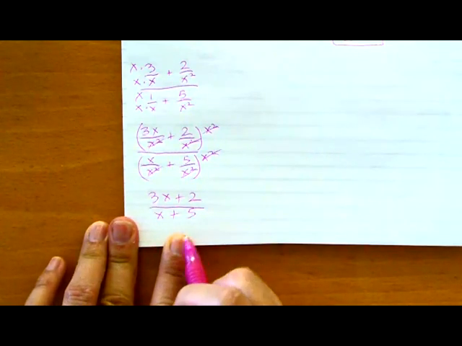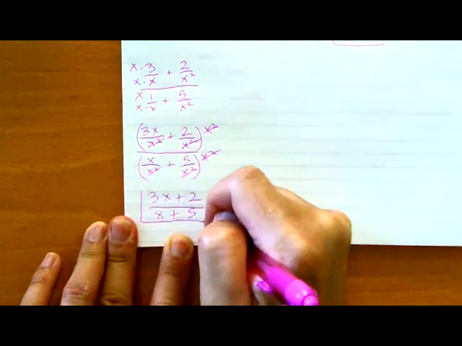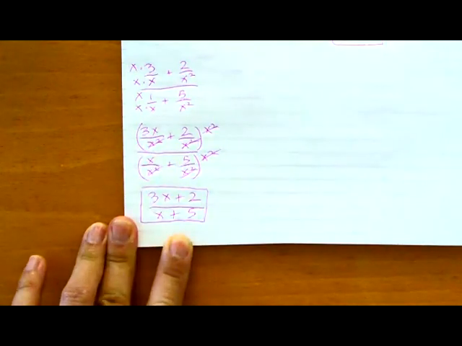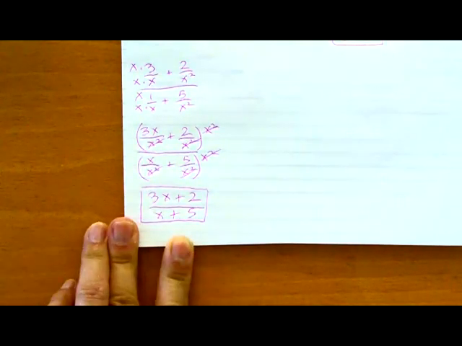There's no way to factor. That's the simpler version of what we started with.